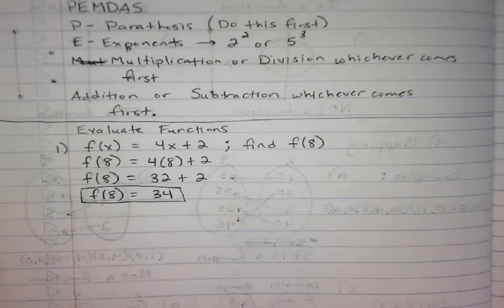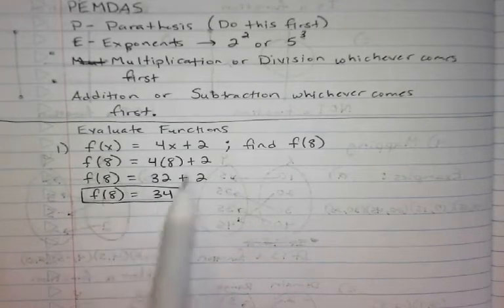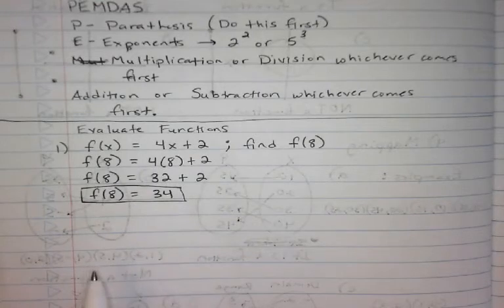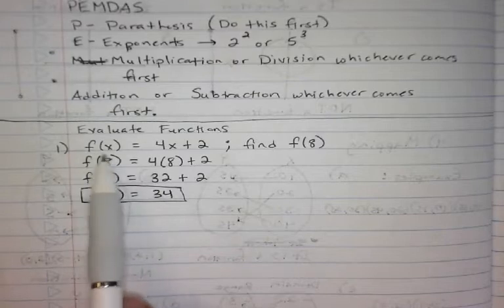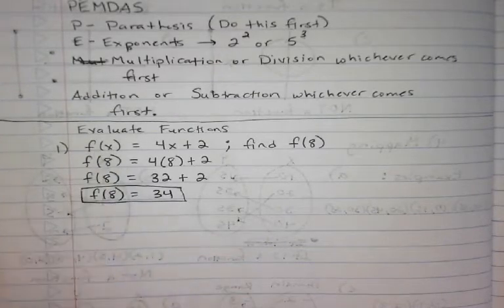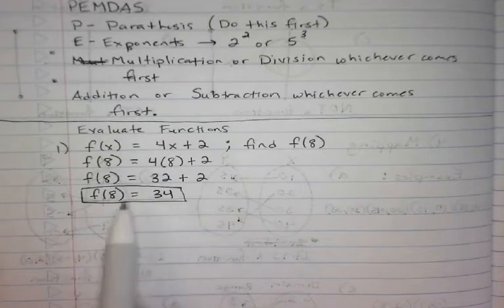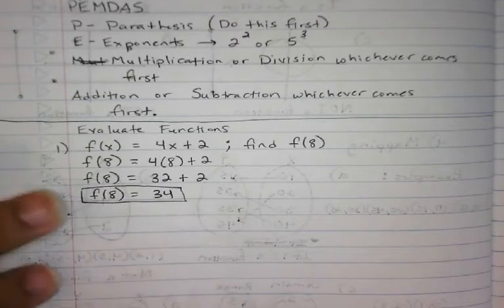Dividing? What do you mean dividing? Like, do we divide this? No, we're not doing that. That's the answer. It's saying if 8 is x, the answer to your equation is 34. F of x is another way of saying y, and y is your range. Eventually, they're going to give you your domain, and you're going to have to find your range with the equation they give you. We're going to do a couple more of these, and then I'll show you exactly what I'm talking about. Okay, number 2.